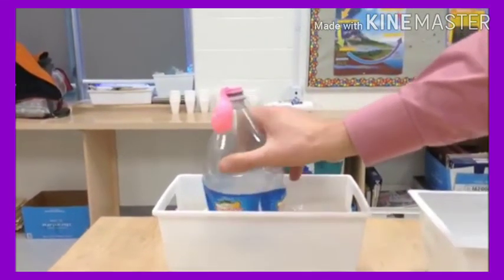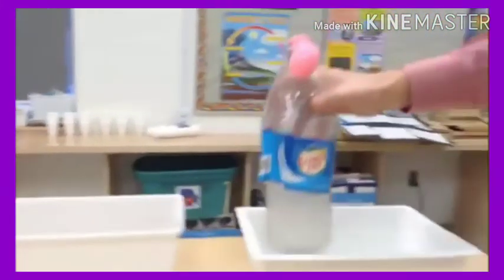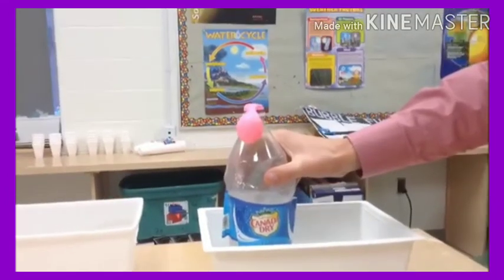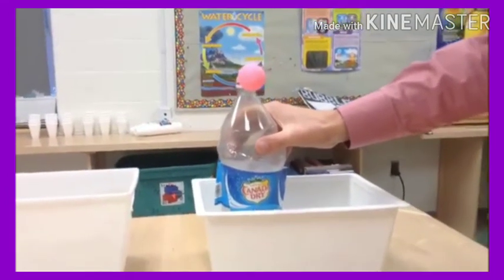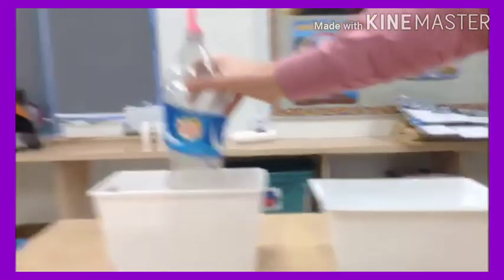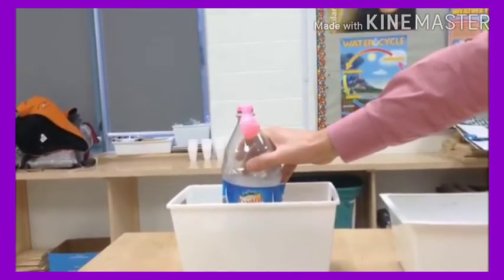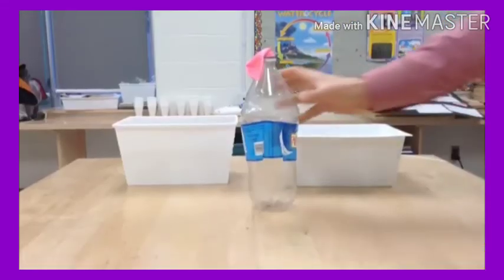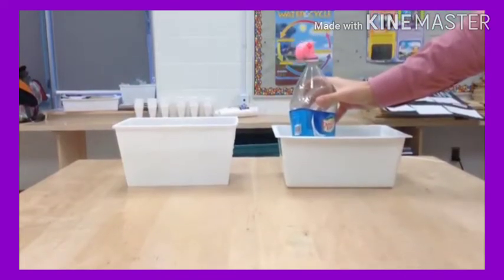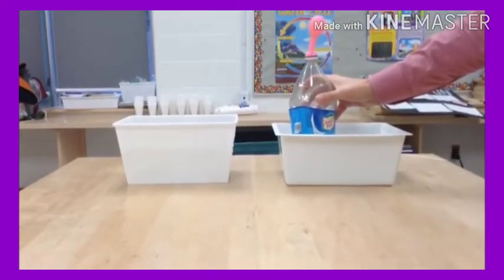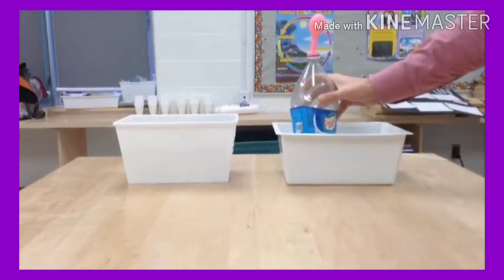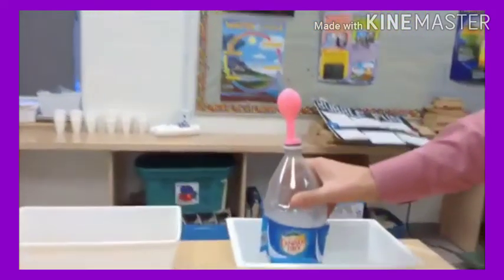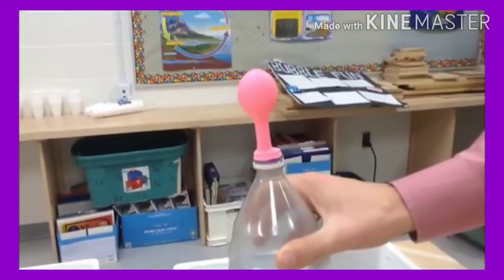Have you understood why this happens? When we keep the bottle in hot water, the air inside the bottle is heated and it expands. That air expands and reaches the balloon. That's why the balloon inflates. But when we keep it in cold water, the air contracts. I hope you understood the experiment. Here you found that air expands on heating and the heated air always moves upwards.